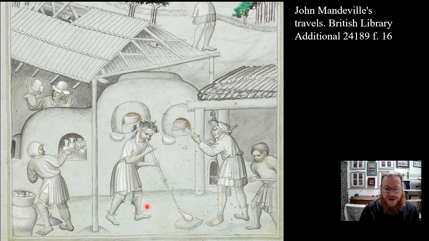Now what we have here is the kiln in the centre, where the sand and the potash are united and the sand is melted to produce that basic glass. You've got a chap here on the right hand side who's stoking the furnace, and you've got two glass blowers in front. One, he's just putting in his glass blowing pipe in order to extract some molten glass from this pot here, this ceramic pot.